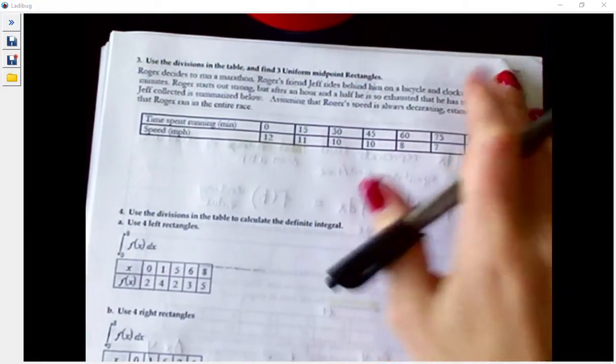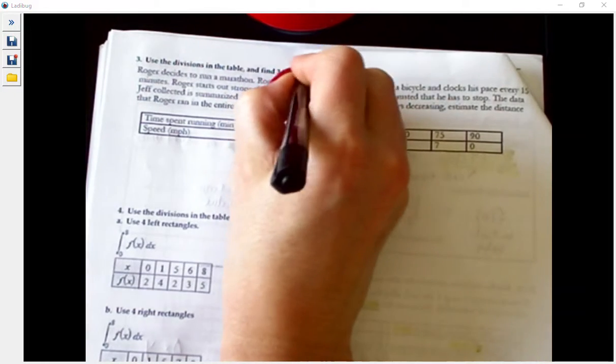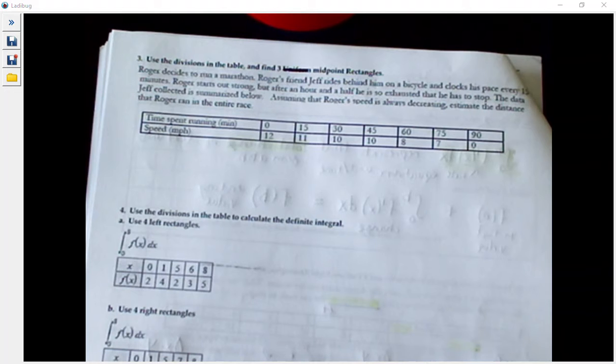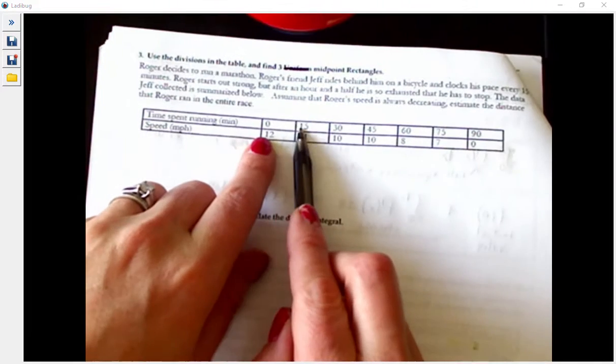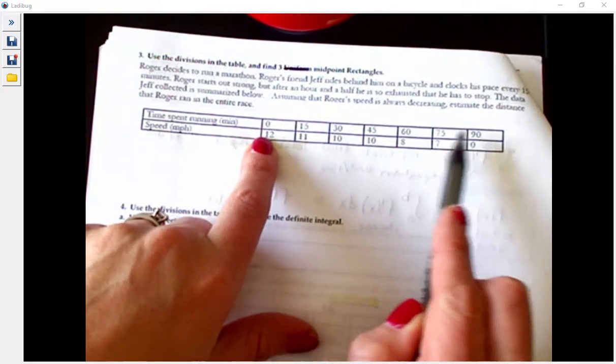One more. All right, 3 uniform midpoint rectangles. Now I'm going to delete the word uniform. I want 3 evenly spaced midpoint rectangles using the data that I have. Look at the number of values. We have 1, 2, 3, 4, 5, 6, 7.